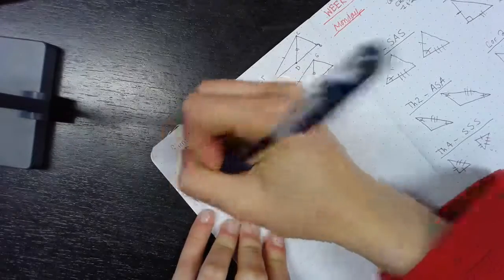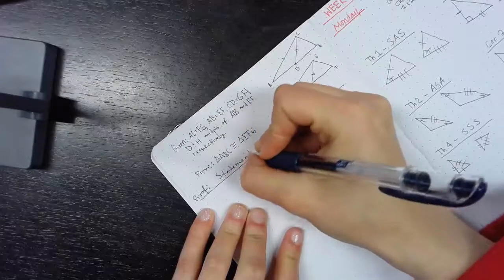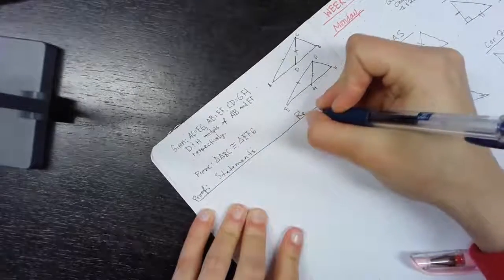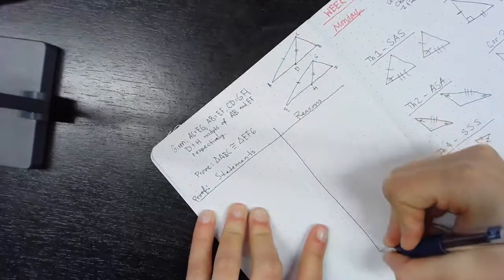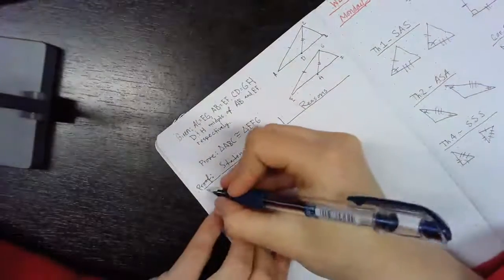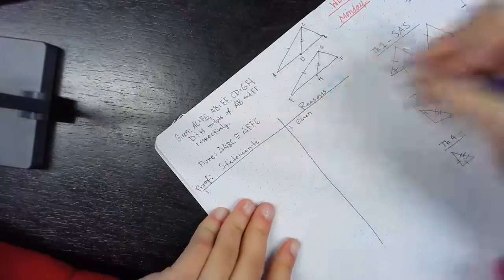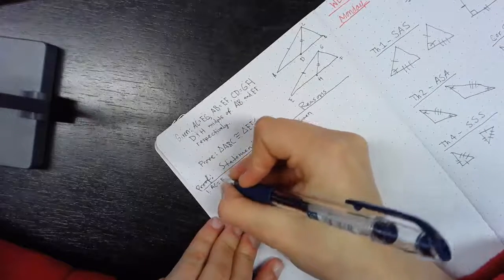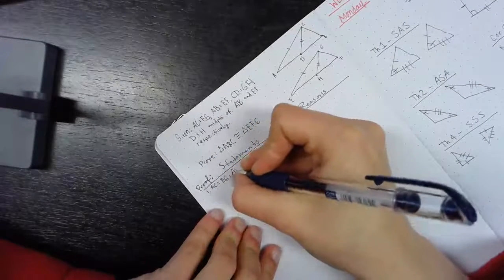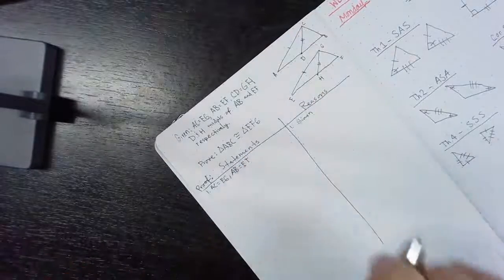Okay, so here's the proof. Statements, reasons. Okay, 1, this is our given, always, and our given is AC is equal to EG, AB is equal to EF.